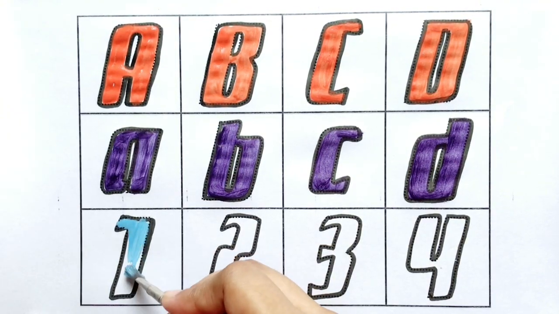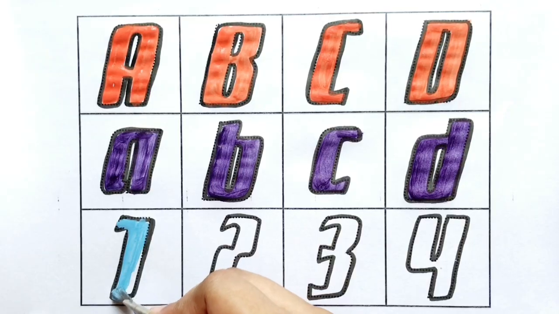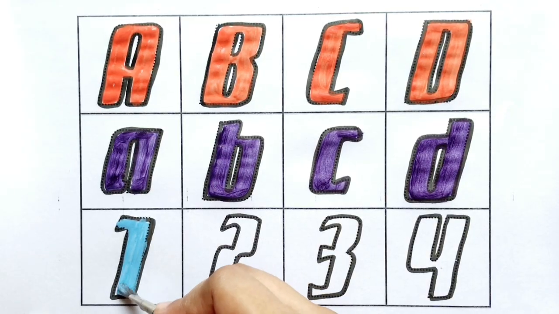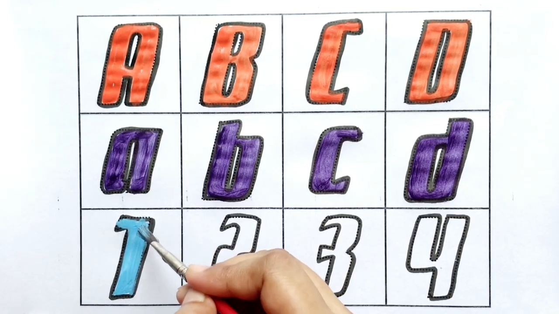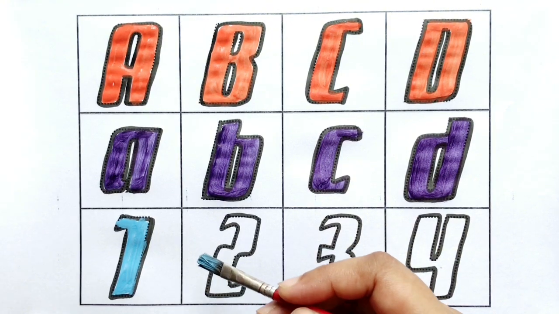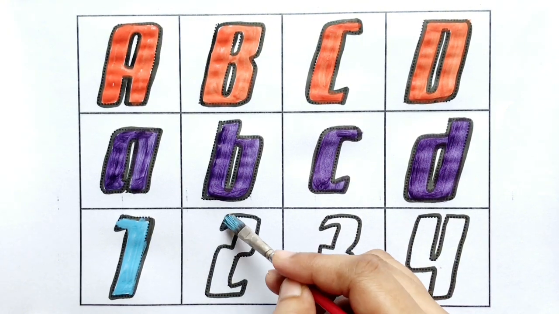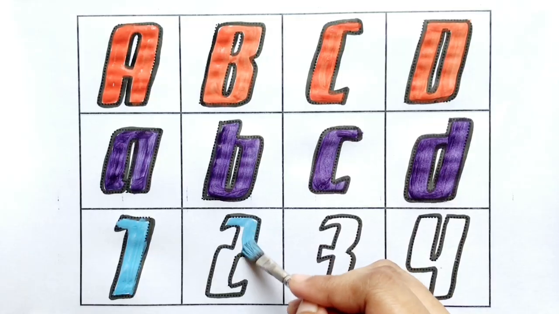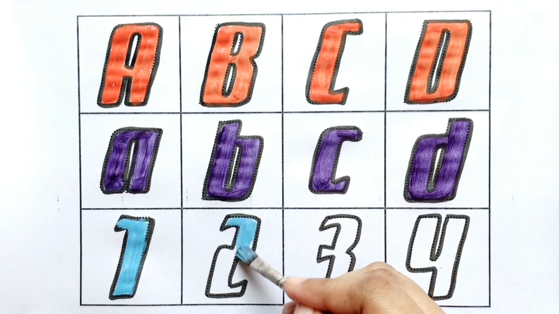Sky blue color. Number 1. Number 2. Sing with me.